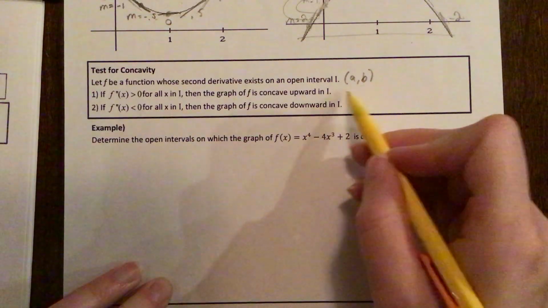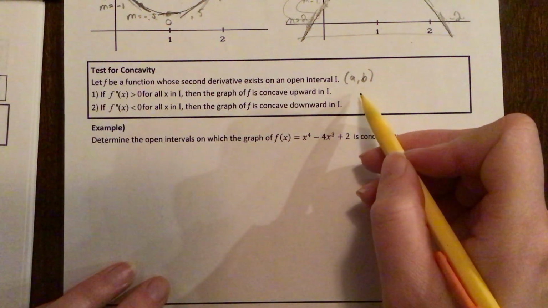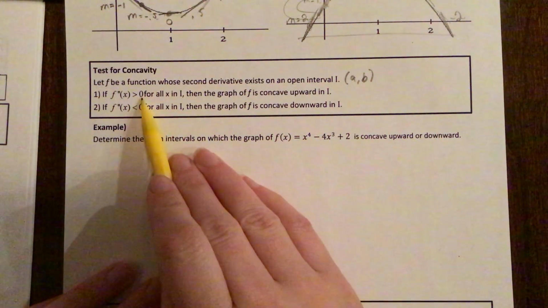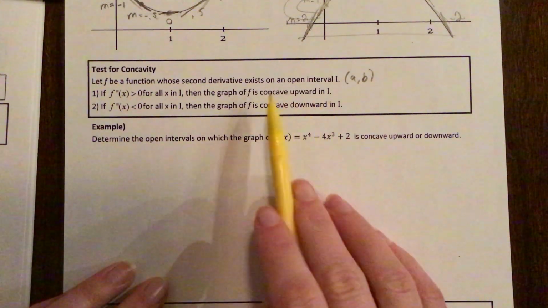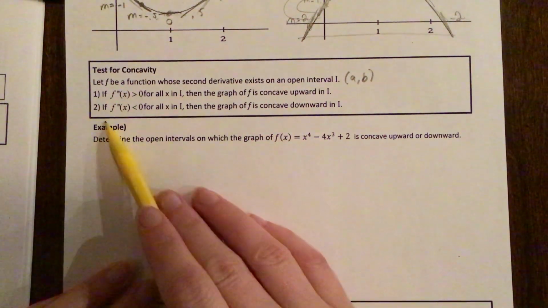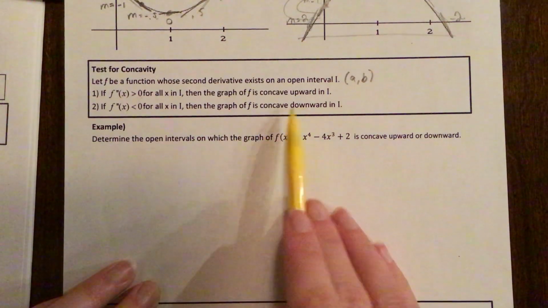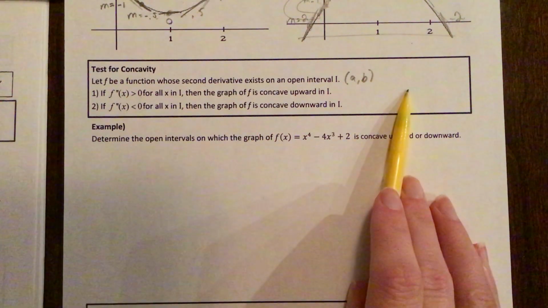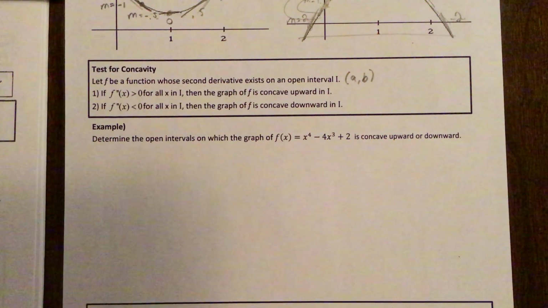So we've seen this one a whole bunch, from A to B. Okay. So if f double prime is positive, then f is concave up, and if f double prime is negative, f is concave down. You might just write that out so it's like slightly different wording for yourself.